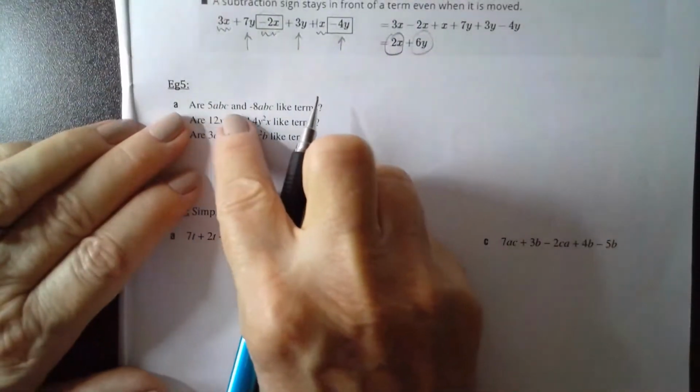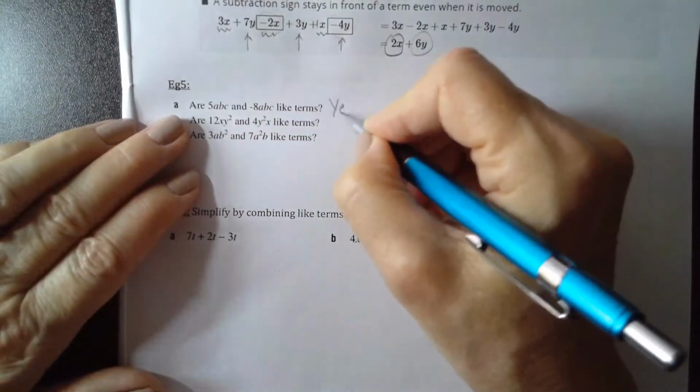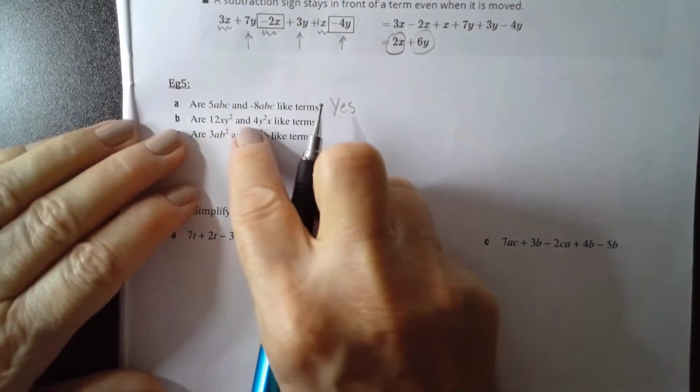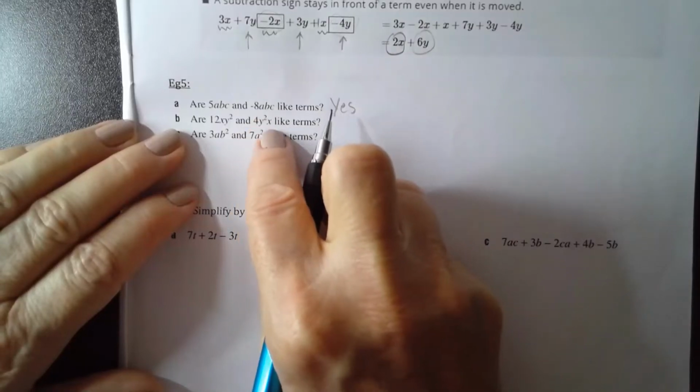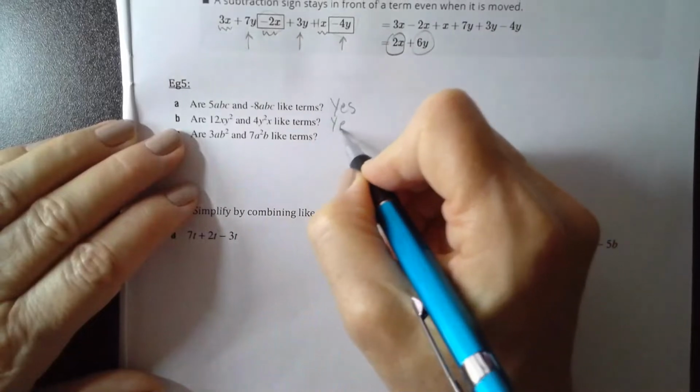Okay, so a little bit of practice. This one says, are 5abc and -8abc like terms? Yes. They just have to have the same letters behind them. 12xy squared and 4y squared x. Yes, this y is squared, that y is squared, and they have the same x, so yes.